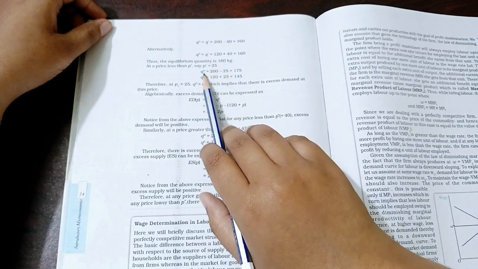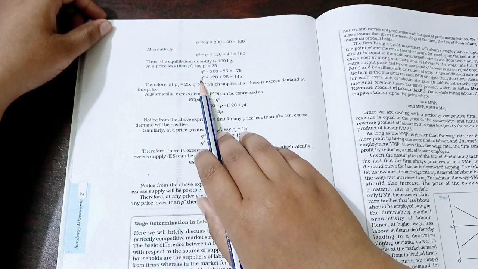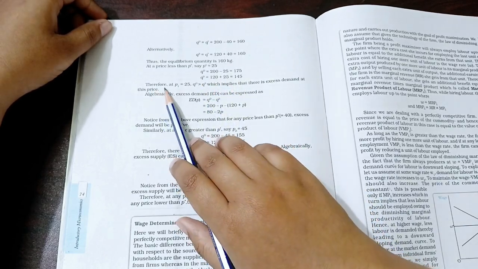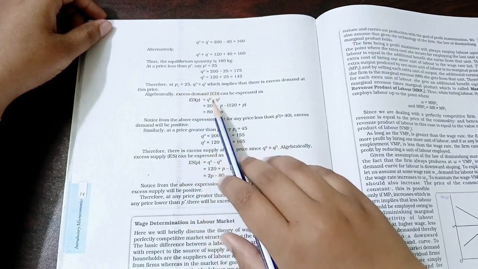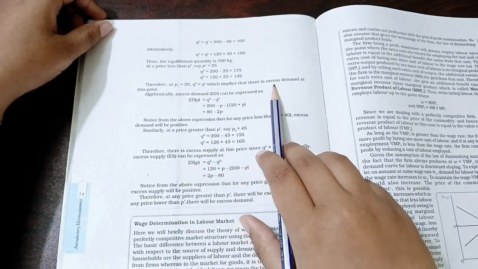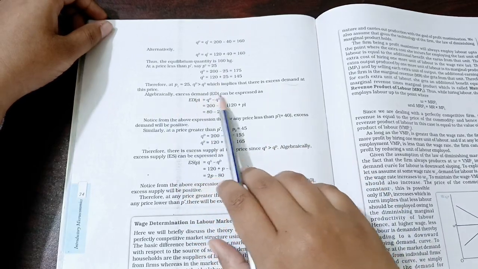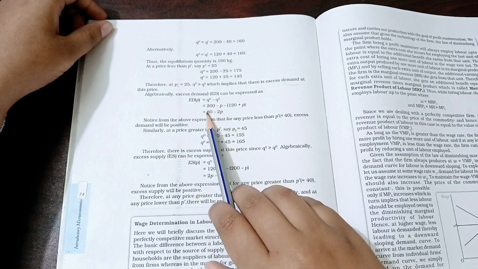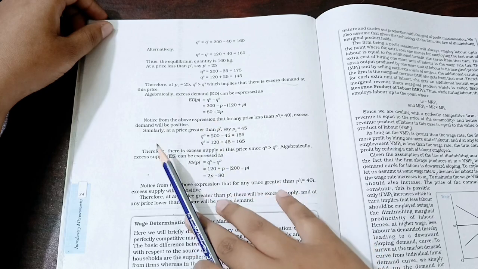At a price less than P star, say P1 equals 25, QD equals 200 minus 25 equals 175. QS equals 120 plus 25 equals 145. Therefore, at P1 equals 25, QD is greater than QS, which implies that there is excess demand at this price. Algebraically, excess demand ED can be expressed as ED of P equals QD minus QS, 200 minus P minus 120 plus P, equals 80 minus 2P.